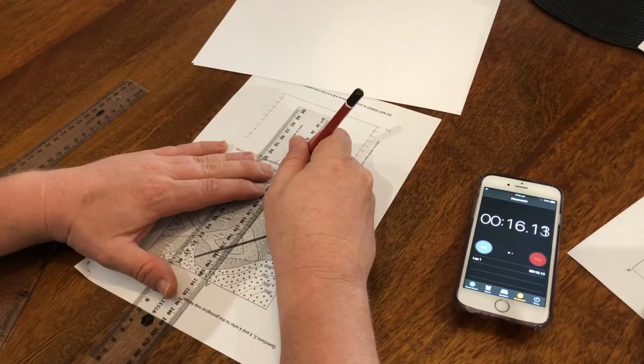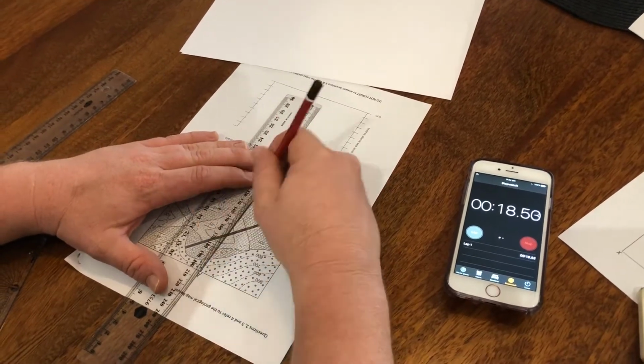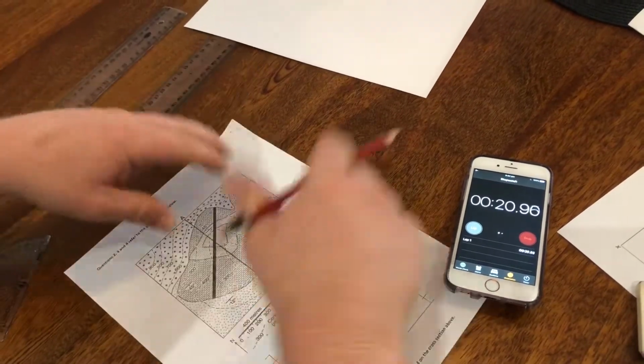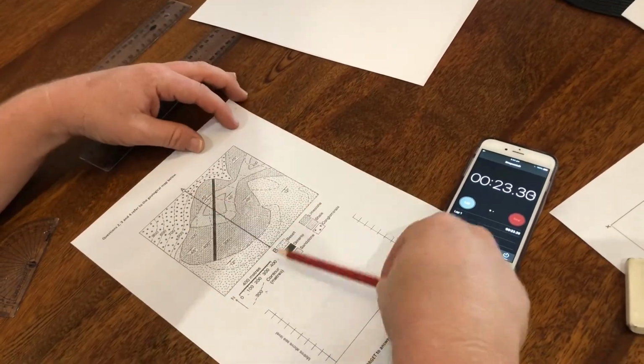I'm going to try and do this one a little bit faster than our previous videos to give you an idea how long it should take. Okay, now we're going to have a look at the map. There's our A, there's our B.